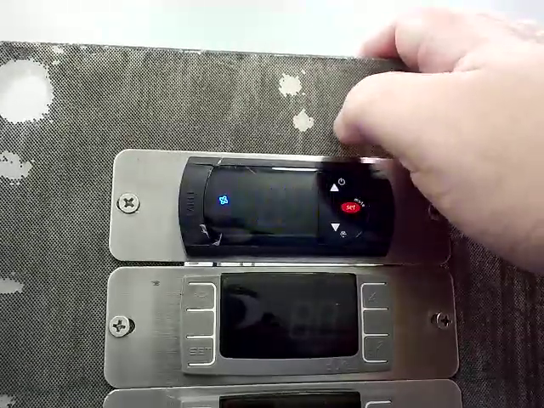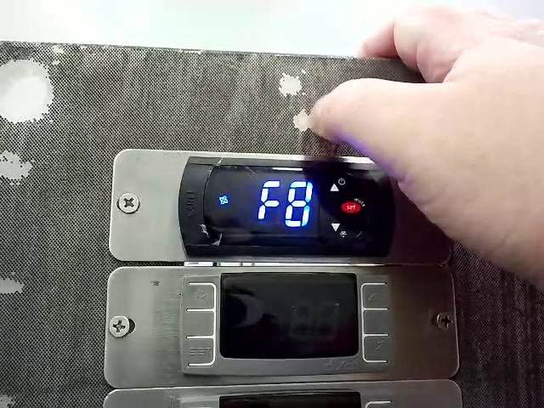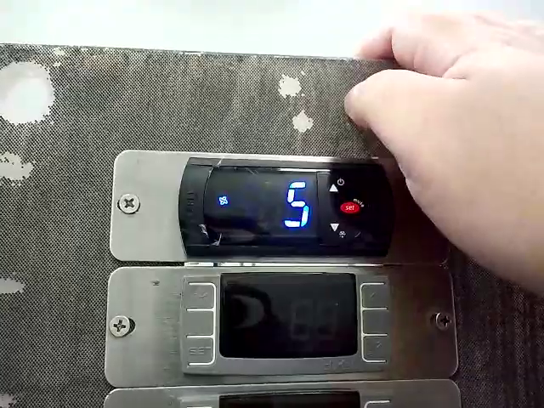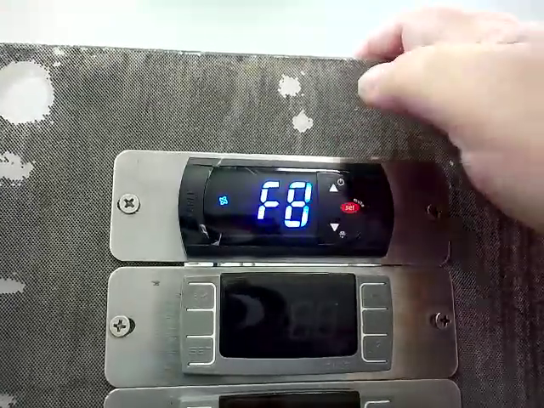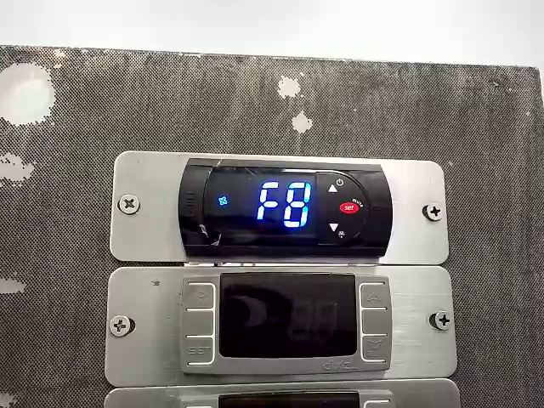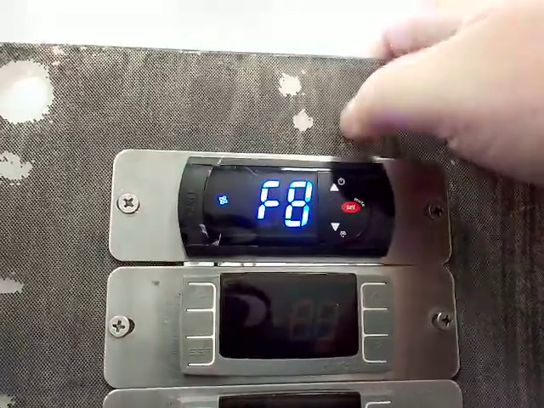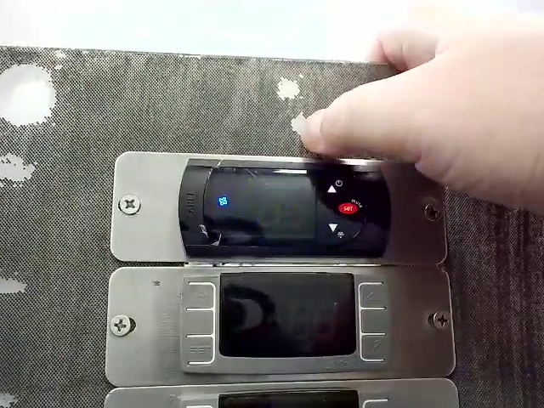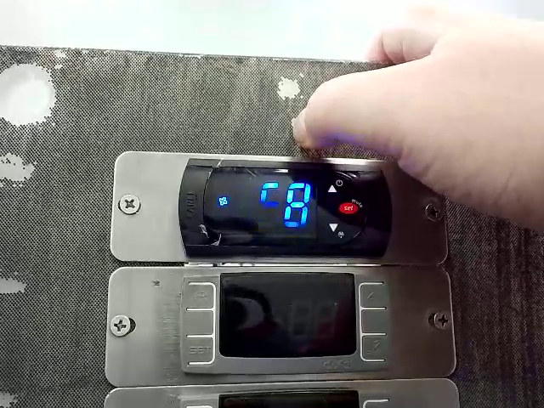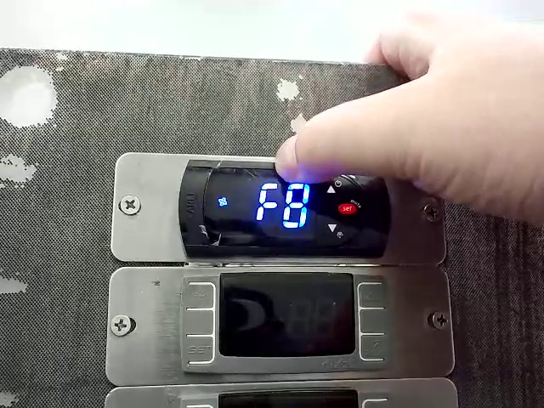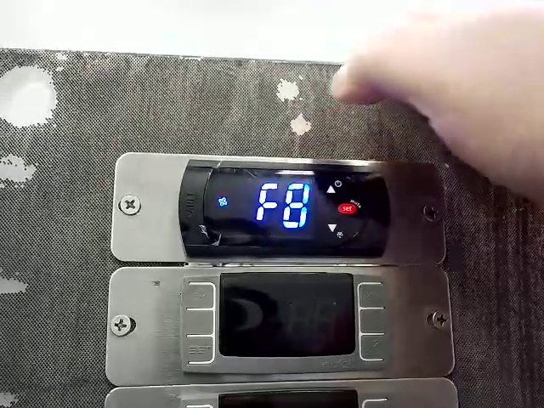F8 is your fan forced to start time during the door open. So this is set to 5 on all of our units. This is in minutes. So if the door is open for 5 minutes or more, then the fan will kick on and start running. This is set in there as a safety, pretty much. So if you have a failed door switch, it will still show the DO code on the display, but the fan will actually run after a 5-minute timer.